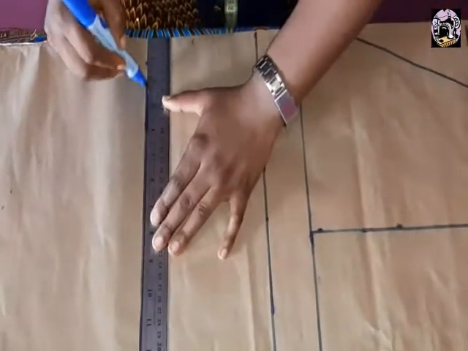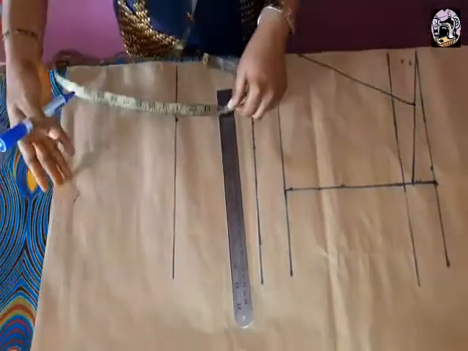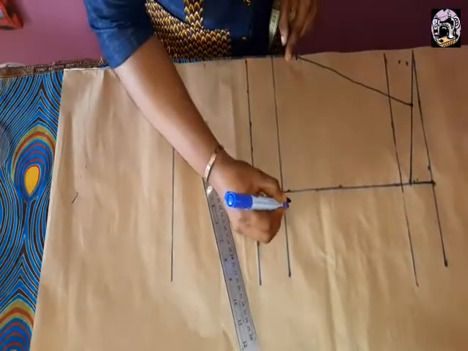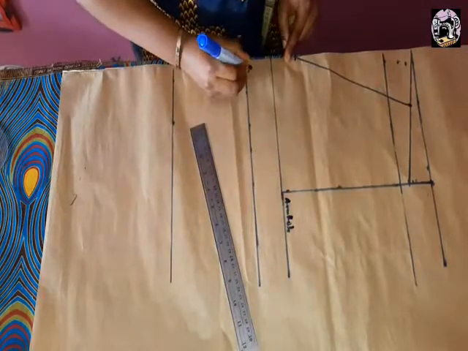This is it here. I have my half length, and there you can see this place is called the hip. So I'm going to make here my armhole, and this is going to be my bust line.